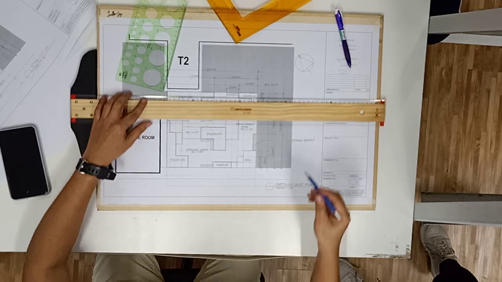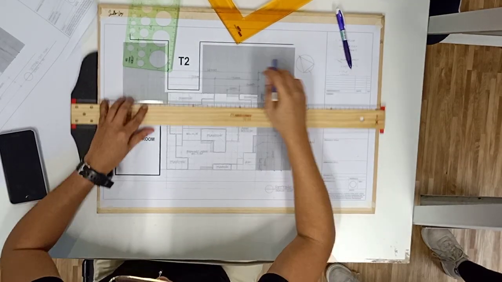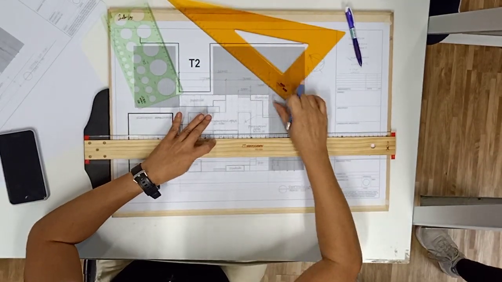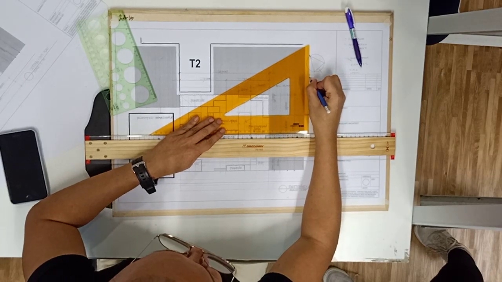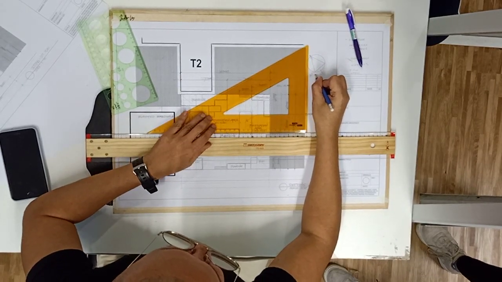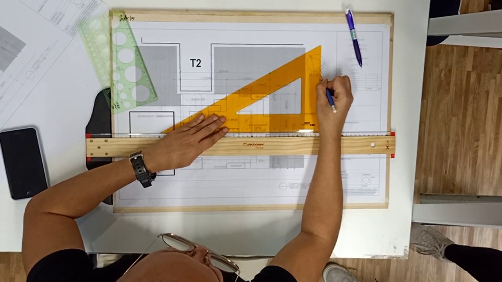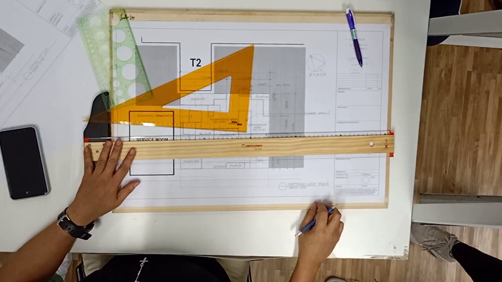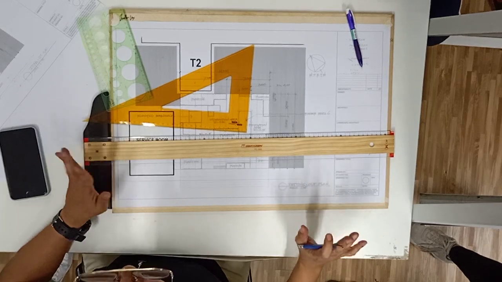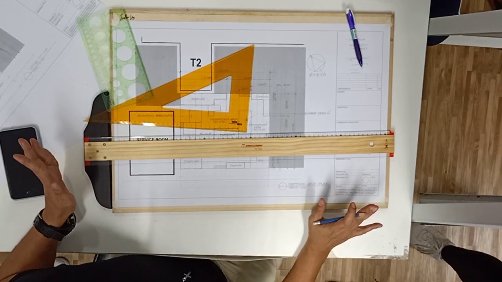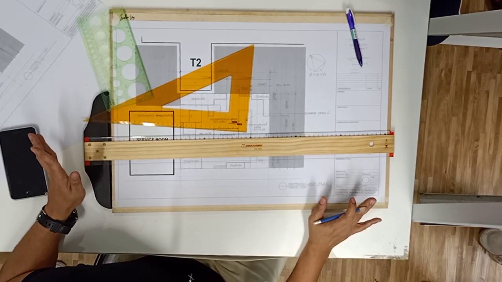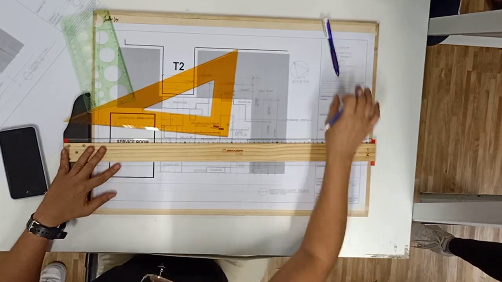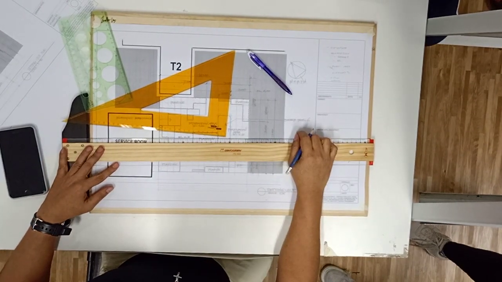Okay? You may want to put here and then understand? Is it easy? No? You just follow these steps. Okay?